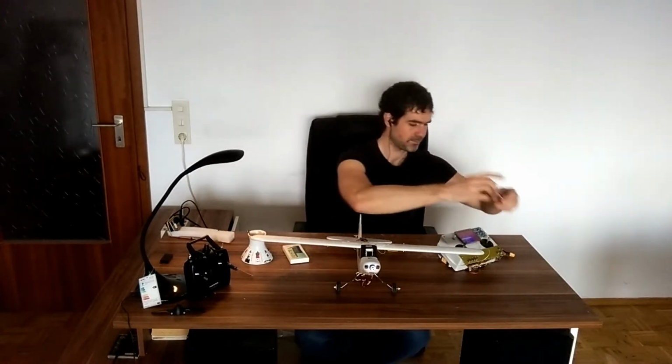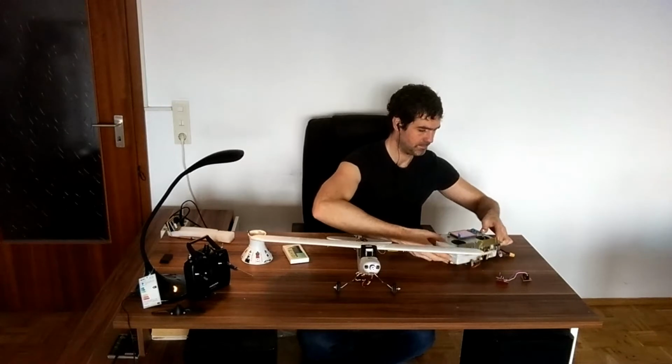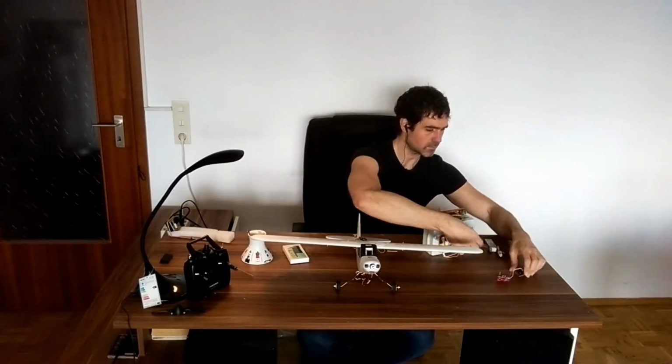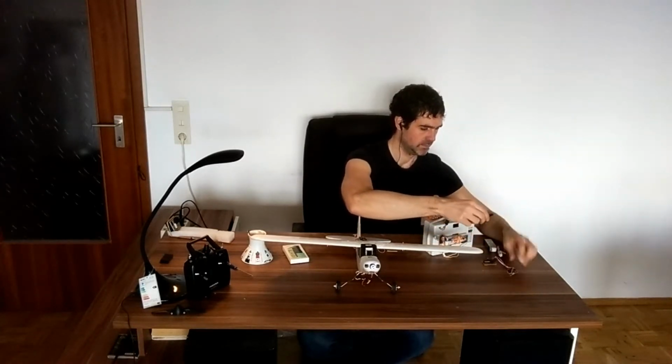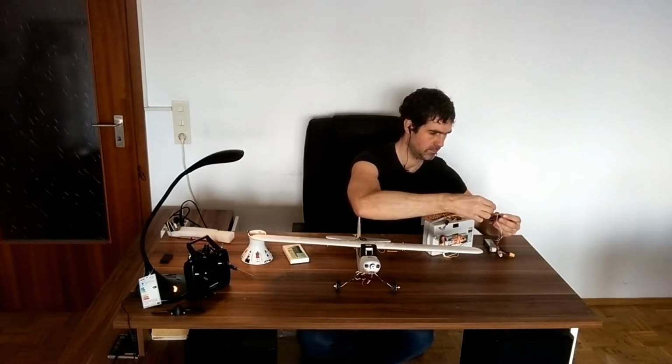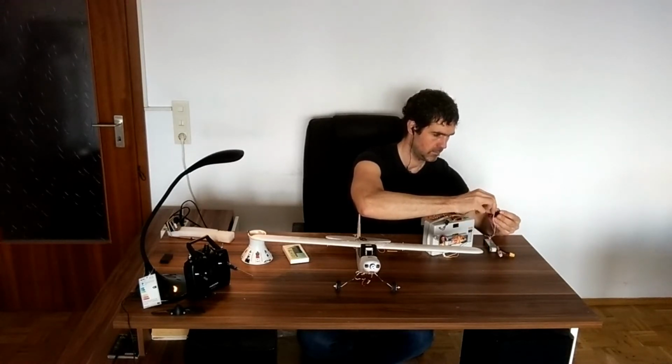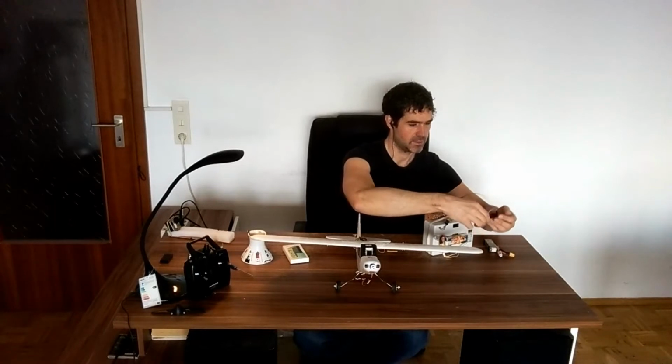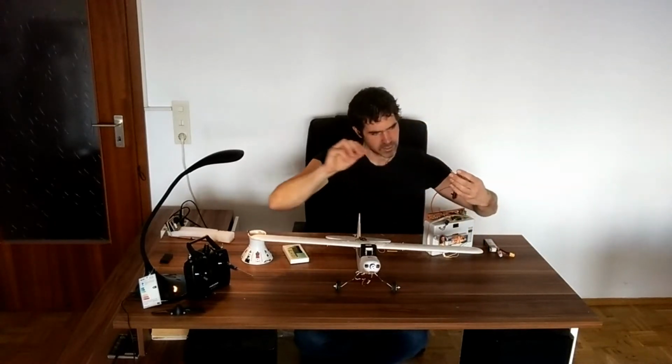So now I'm going to plug in the student receiver. As you can see, the LED on the student receiver is blinking.